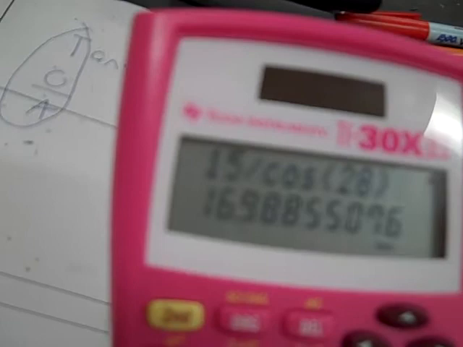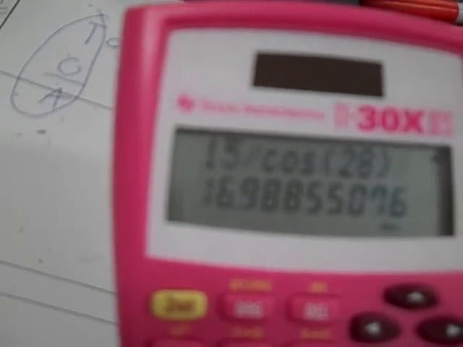And I do that on a calculator. So 15 divided by cos 28, close the parentheses, 16.99. Okay? That's what your H is equal to. Okay, so 16.99 equals H.